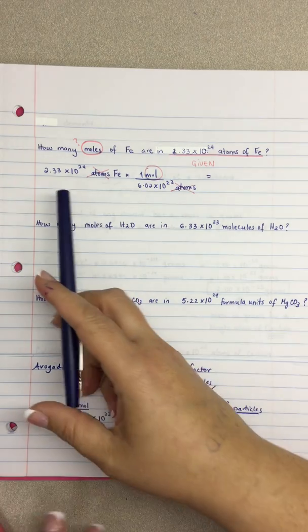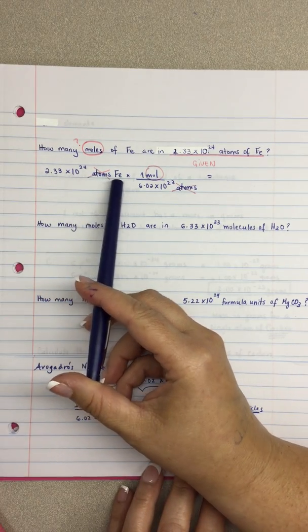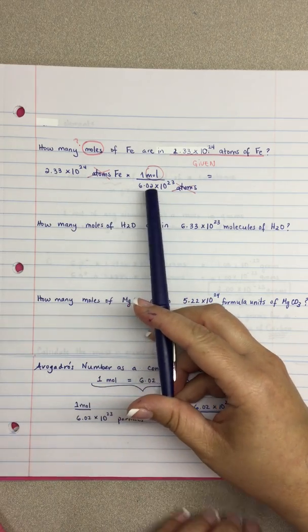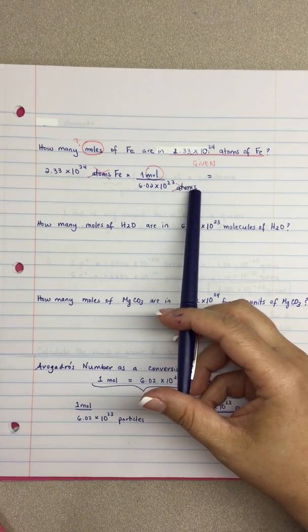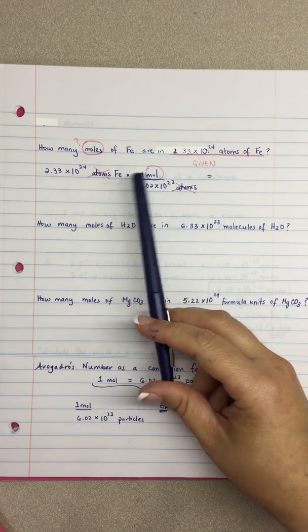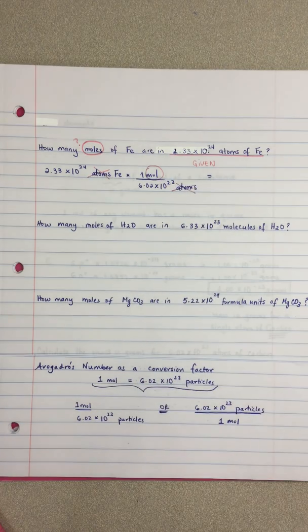Units that are canceling out, this is 2.33 times 10 to the 24 atoms of iron times 1 mole, all of that divided by 6.02 times 10 to the 23 atoms of iron. So your atoms are canceling out the unit, and you're getting now a number that has units of moles.